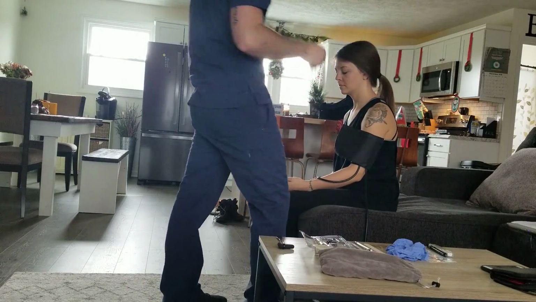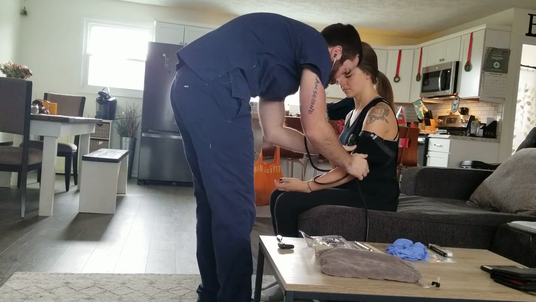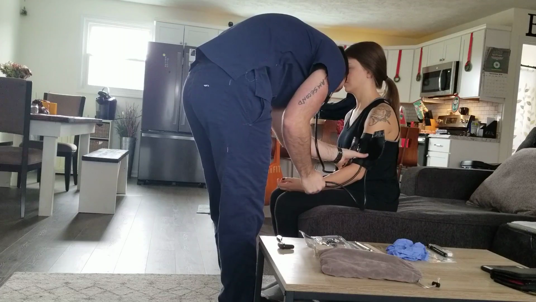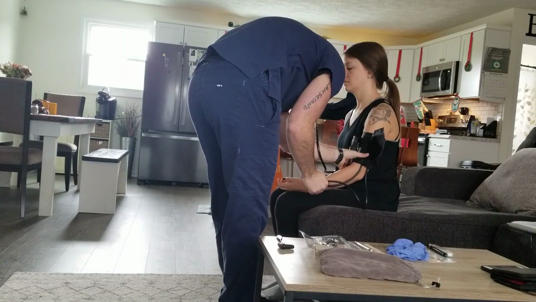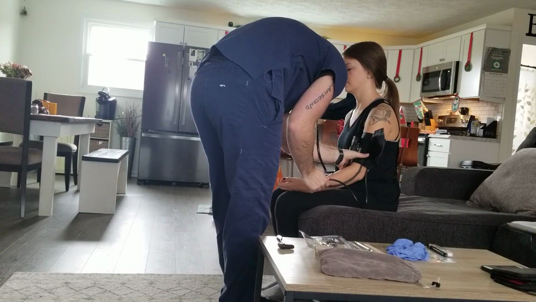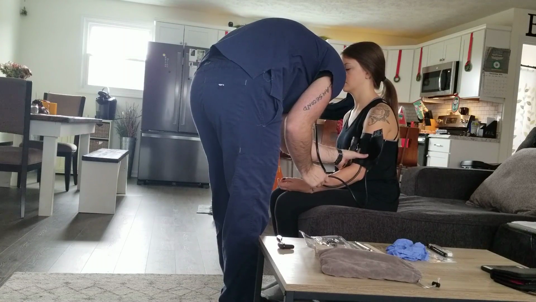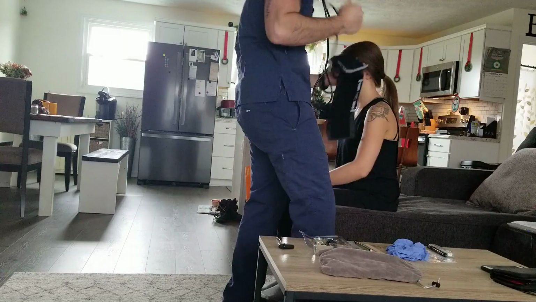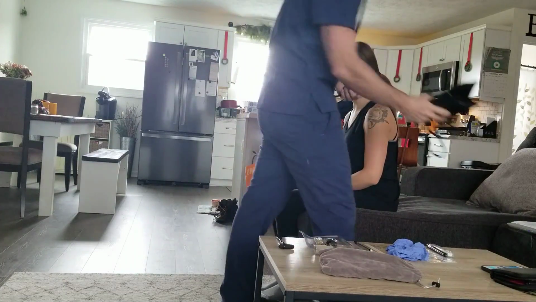Pump the blood pressure cuff up to 160 and release slowly. 112/64, which is a normal blood pressure.